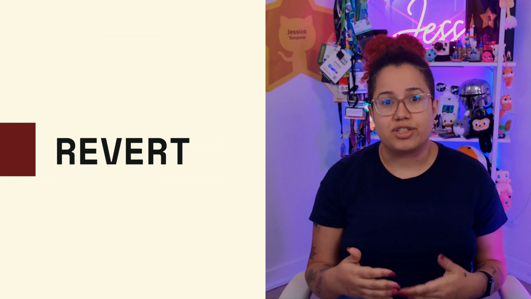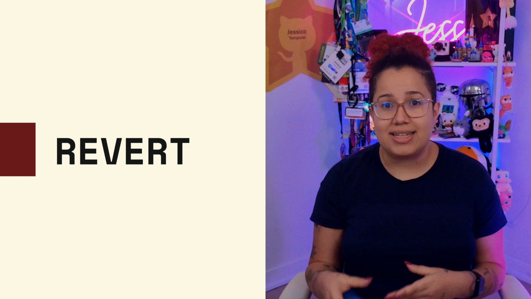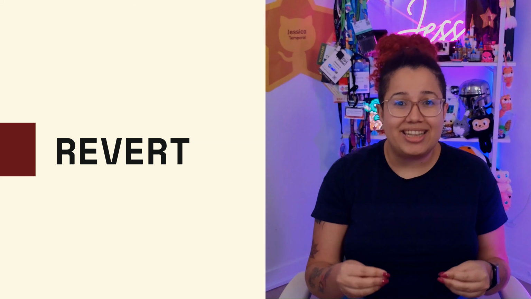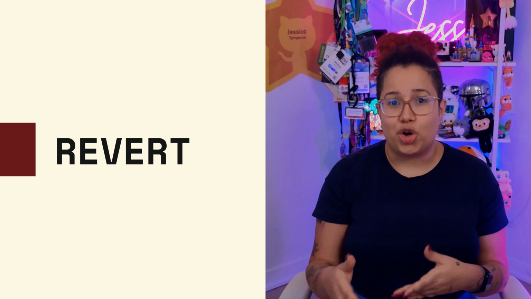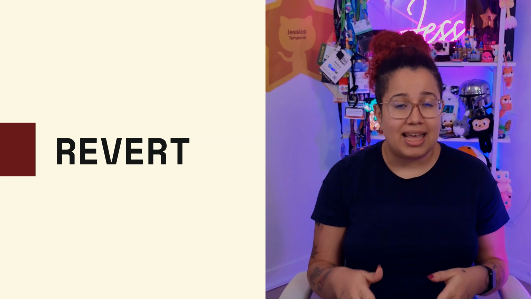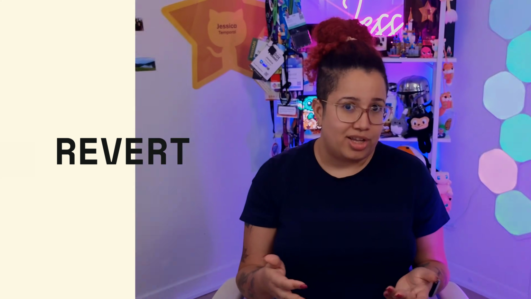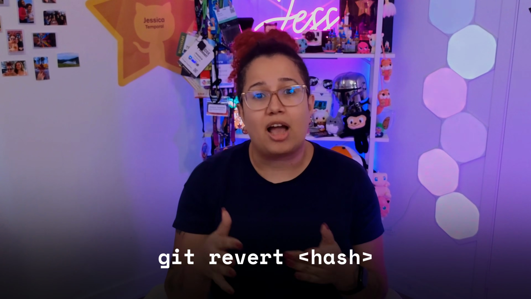With git revert, you don't delete anything. Revert creates a brand new commit that's exactly the opposite of the one you want to undo. Your history stays intact. Everyone stays in sync, and the bad change is gone. You can revert any commit, not just the last one, by passing a commit hash.